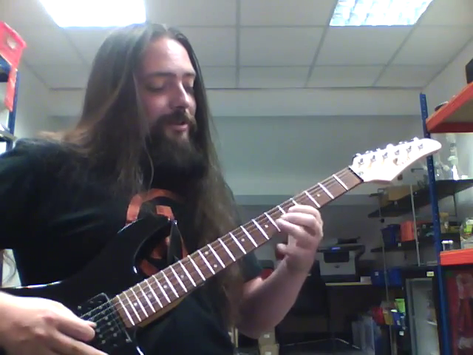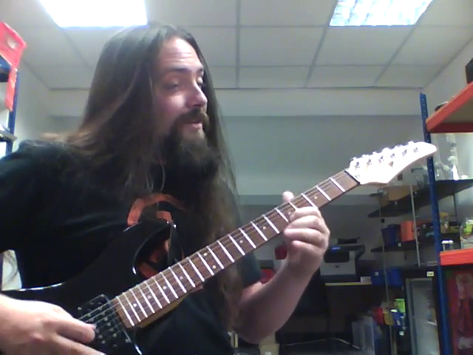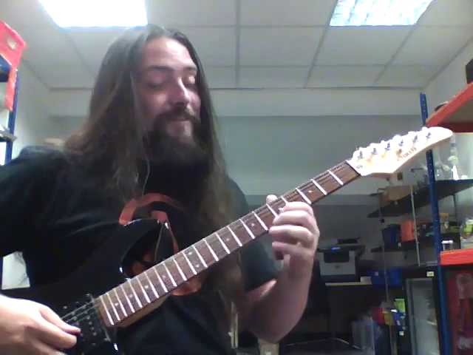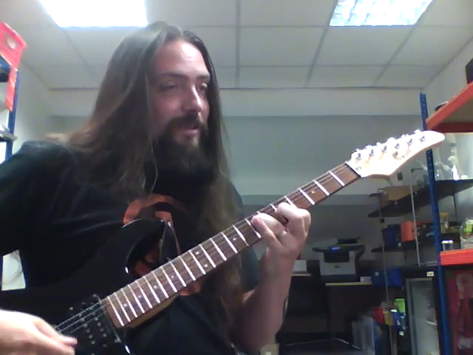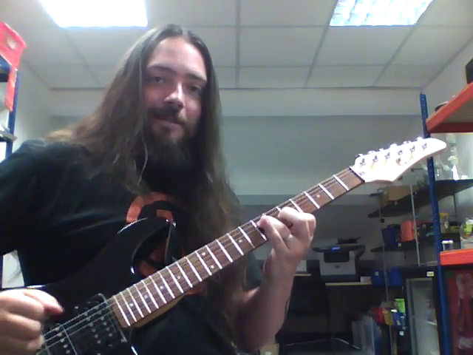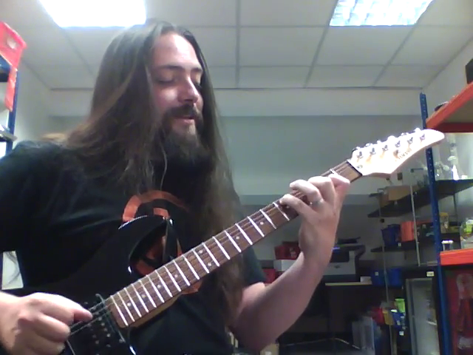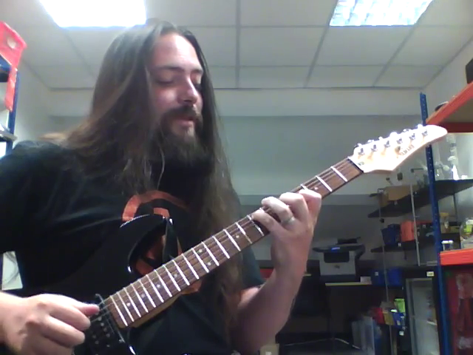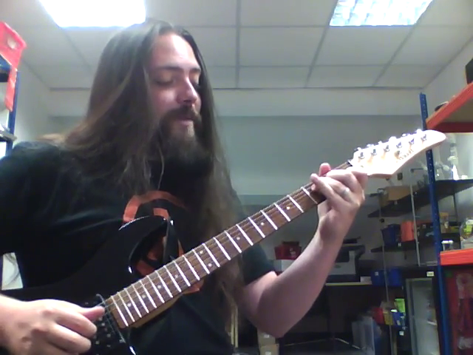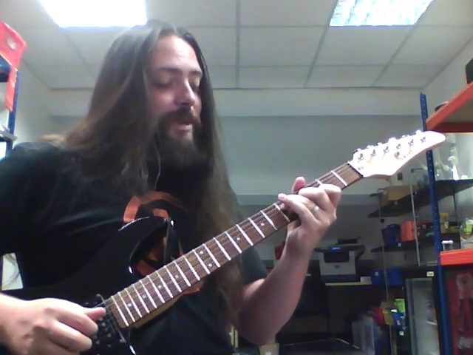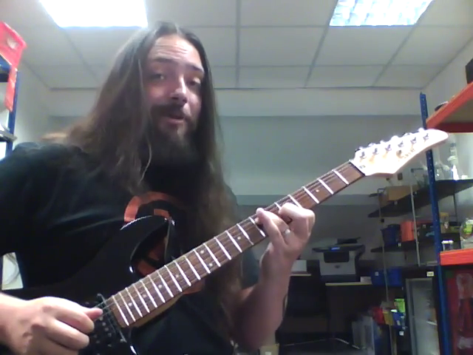5th fret on the G string. There we go, that's the E, so that's the 5th fret on the B string. There we go, so root, 3rd and 5th. C, D minor, E minor, F major, G major, A minor.